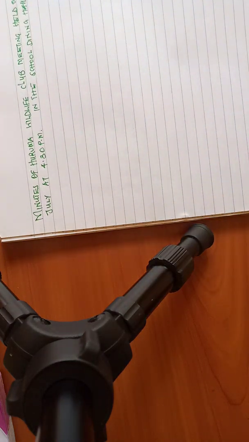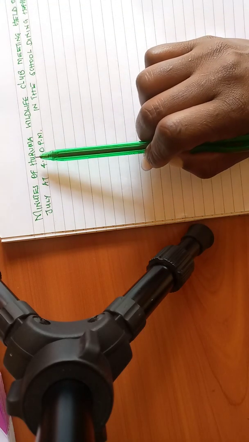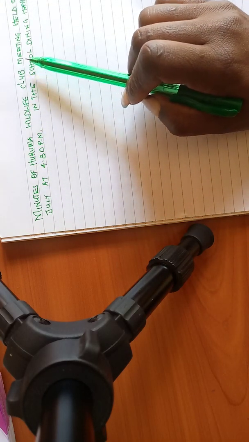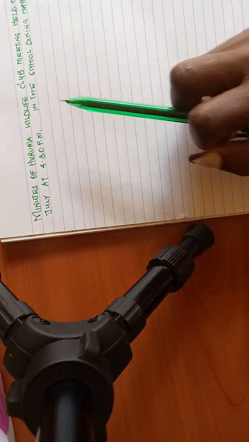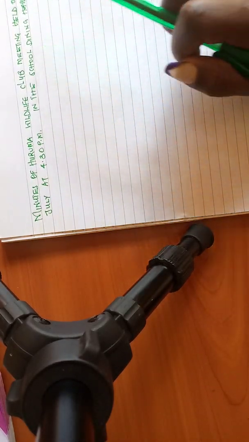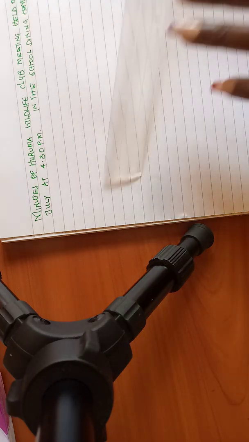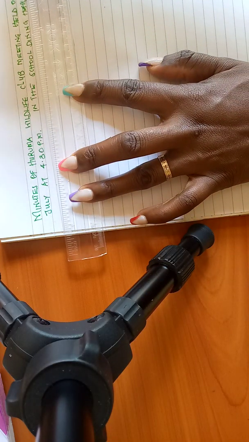You will notice that in our heading we have the name of the organization, Huruma Wildlife Club meeting. We have the date of the meeting, 20th July, the time, 4:30, and the venue. Now we underline our heading.